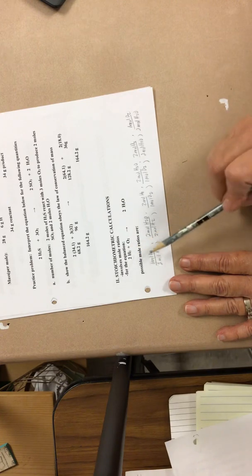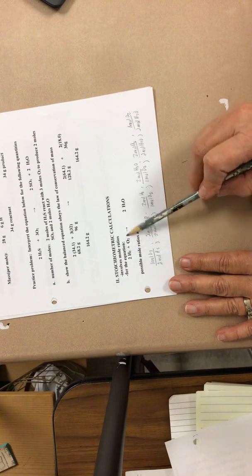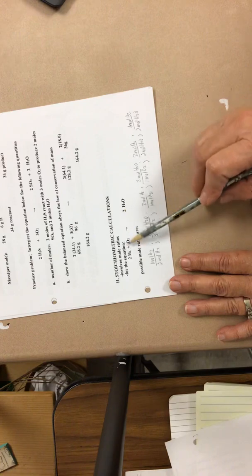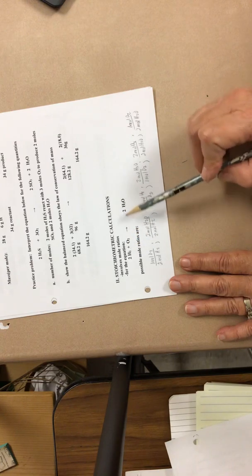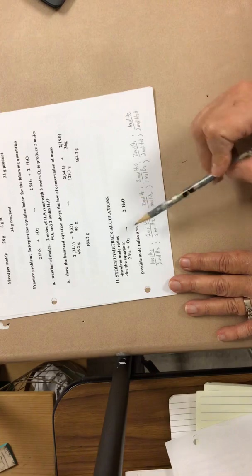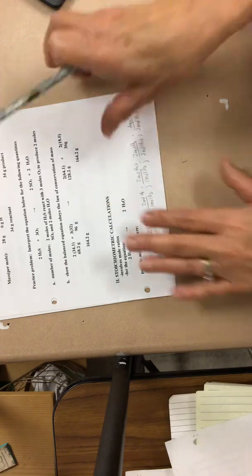Now listen, when we're working problems, you're only going to be working with two substances out of an equation. The one you start with and the one you're going to go to. You'll never use this many for a problem.